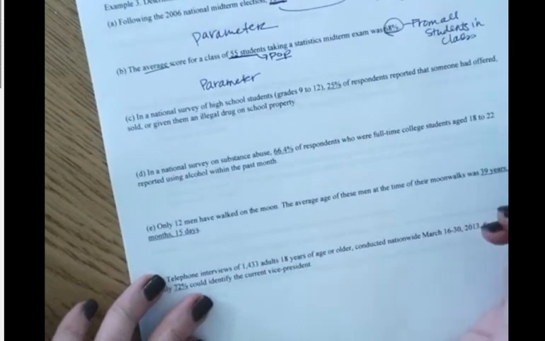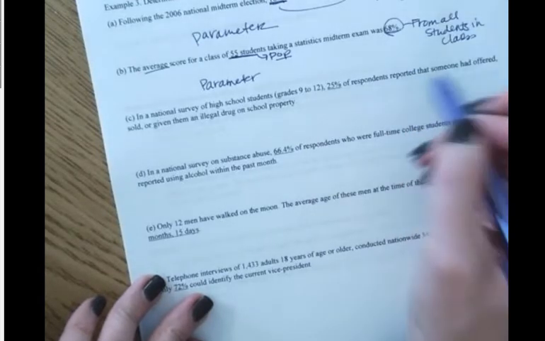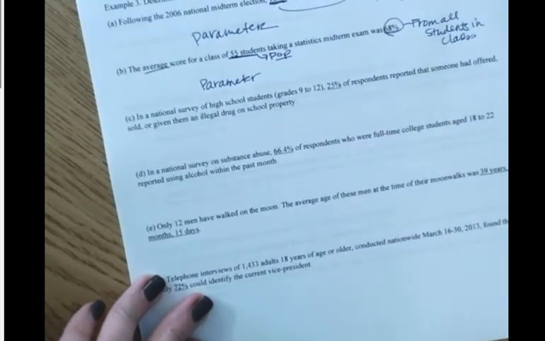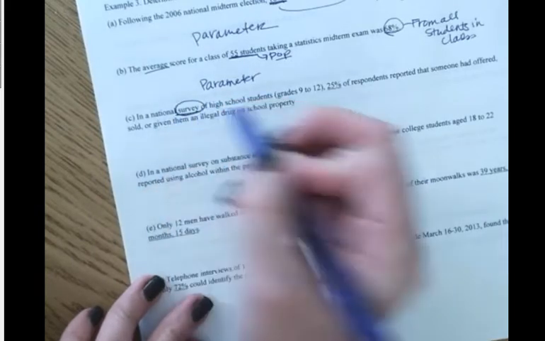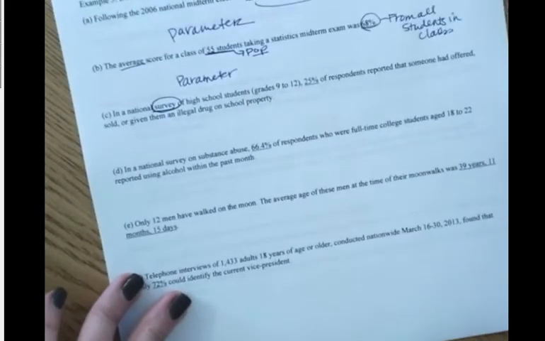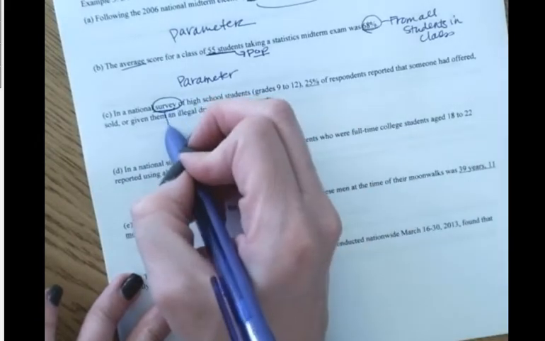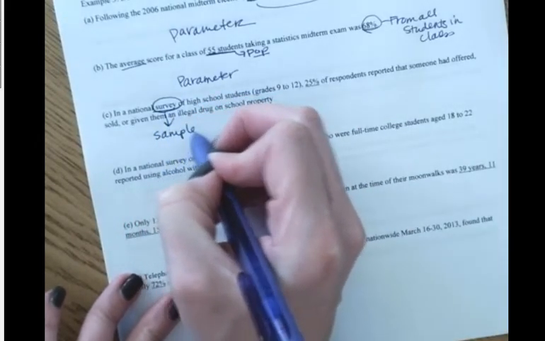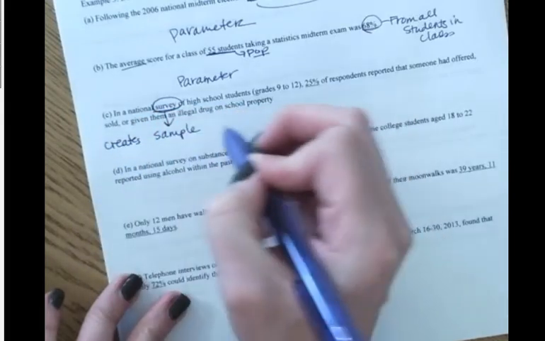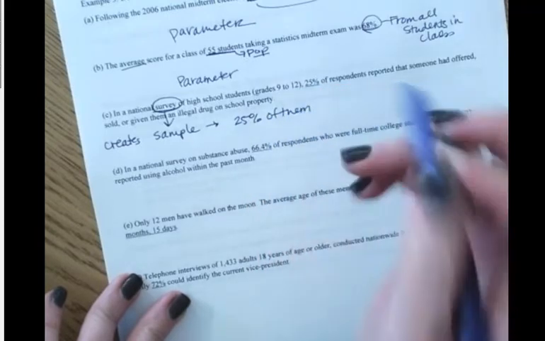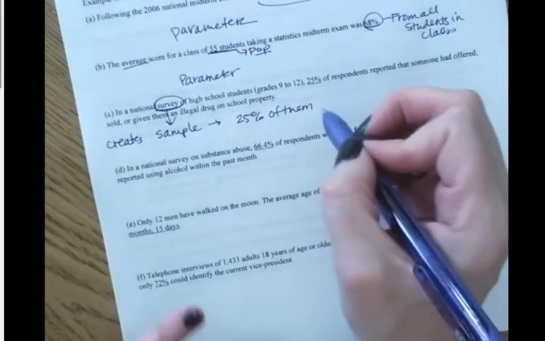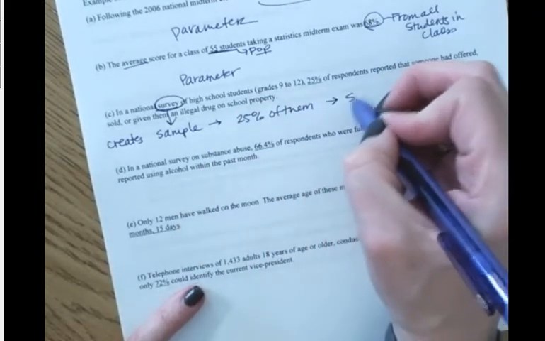Okay. In a national survey of high school students, grades 9 to 12, 25% of the respondents reported that someone had offered them, sold, or given them an illegal drug on school property. All right, so here's a clue. In a national survey, does everyone respond to a survey? No. Okay, that survey creates a sample. From that sample, we get this 25% of them responded, right? Because that "them" refers back to the sample, that makes this a statistic.